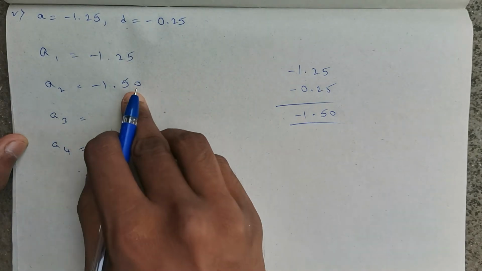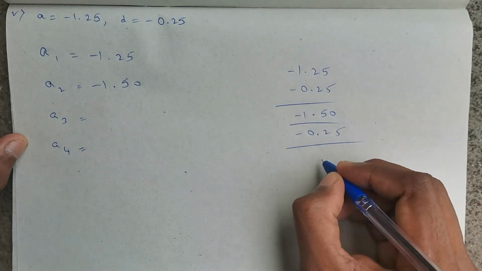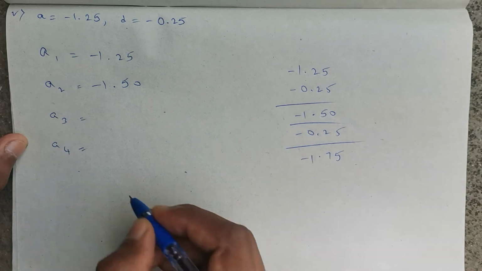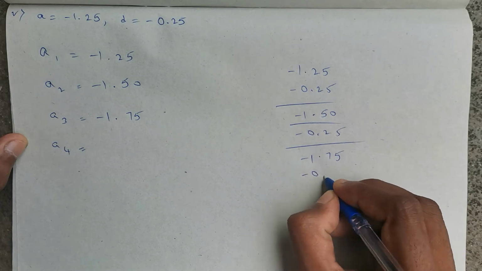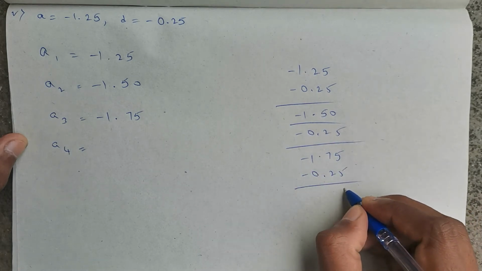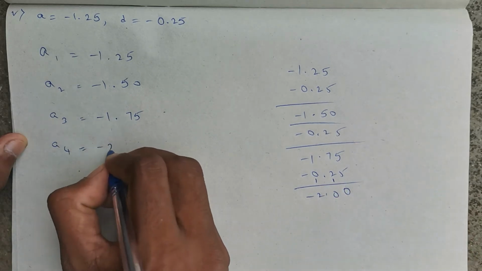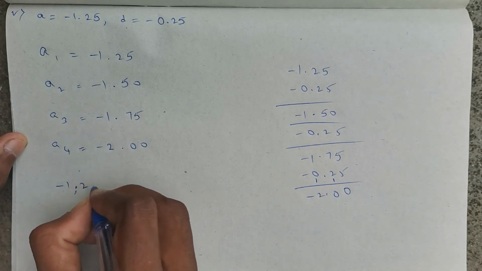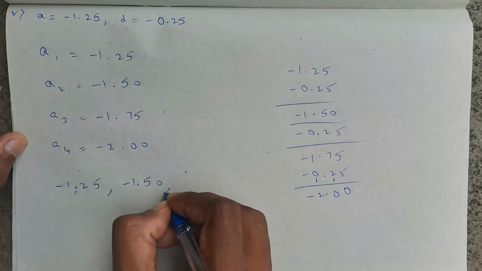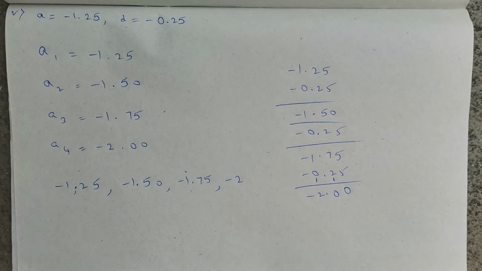Again for this minus 1.50 we need to add minus 0.25. 0.50 plus 0.25 is 0.75, minus 1, minus 0, minus 1. So minus 1.75. Again for this we need to add the common difference, minus 0.25. Here it will become 0, 1 carry, and the sum will become minus 2.00. So the first 4 terms are minus 1.25, minus 1.50, minus 1.75, minus 2. Minus 2.00 or minus 2, both are same.